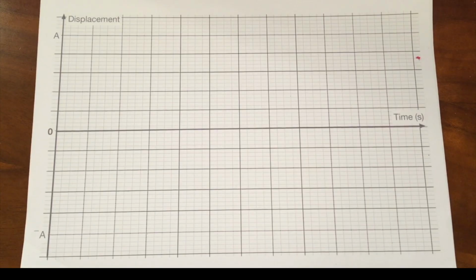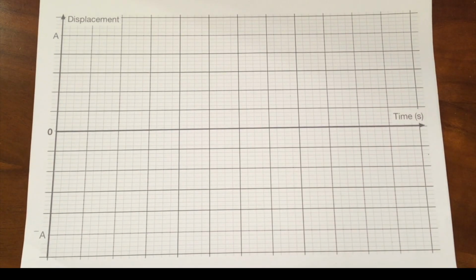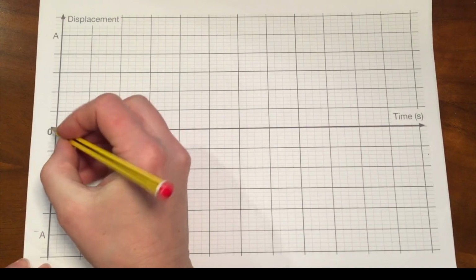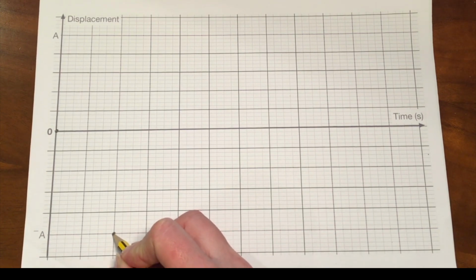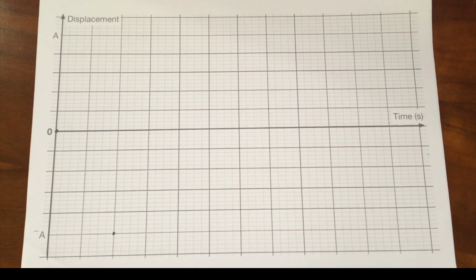Here is the displacement time graph that I had shown in my previous slide. And if you remember correctly, we'd started the cart at a displacement of 0 and it was in equilibrium. So we can plot a point on our graph there. A short time later, we had moved it negatively towards its maximum amplitude, and we found that it went to its maximum amplitude.